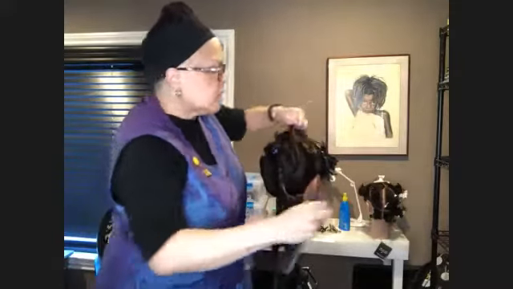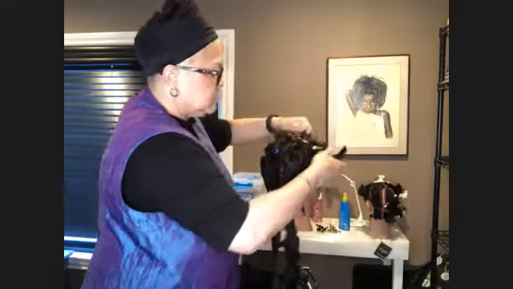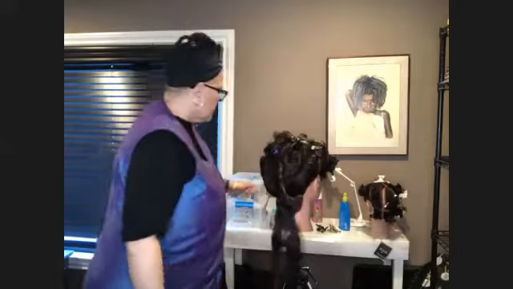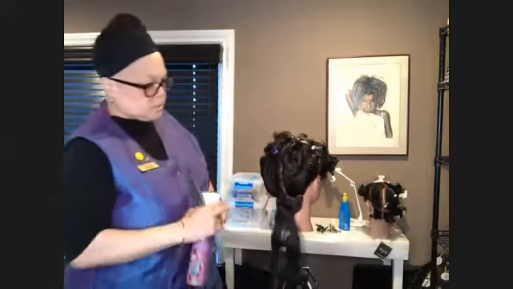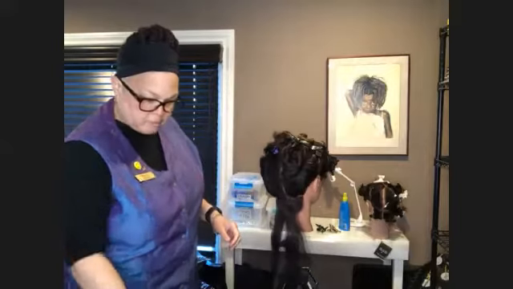And this hair is long, so sometimes it gets a little bit tricky. The hair starts to dry out. Go ahead, spray it.